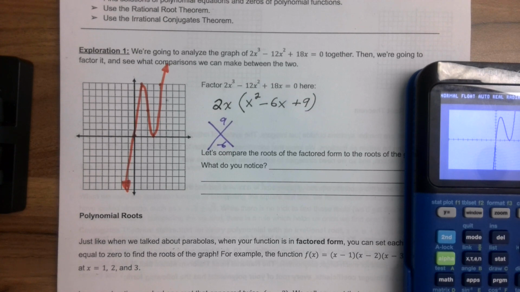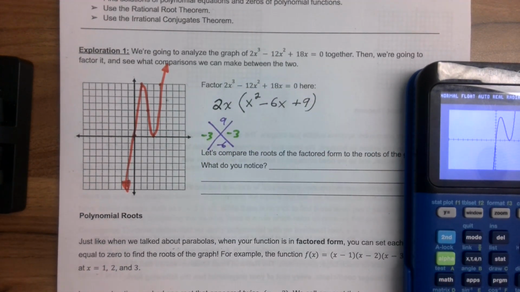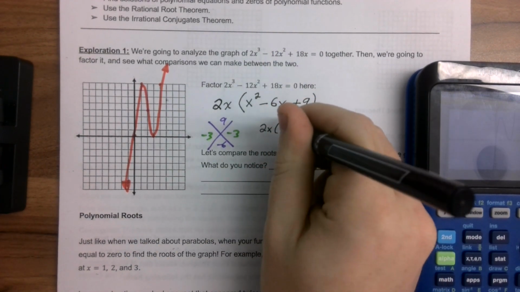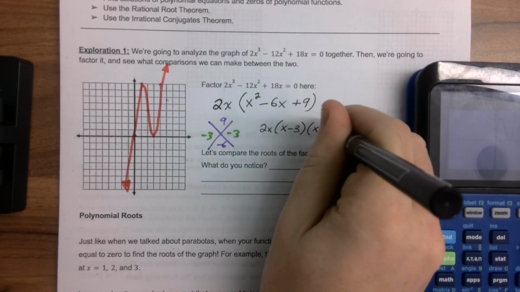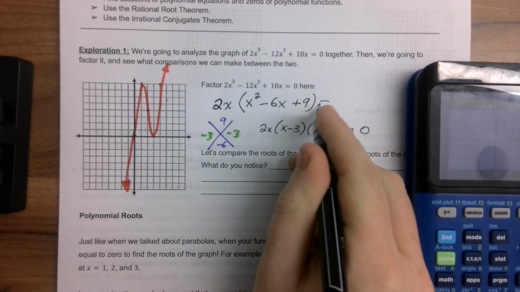The two things that multiply to make 9 and add to make negative 6 are negative 3 and negative 3. So we can just factor this whole problem as 2x times x minus 3 times x minus 3 equals 0, obviously, because that's what it had originally.